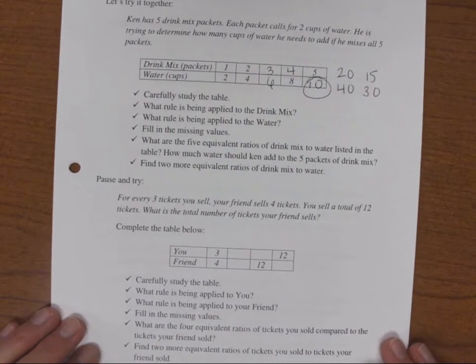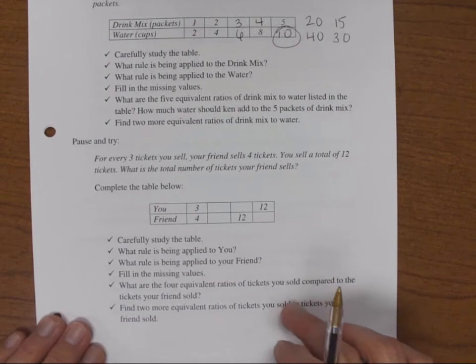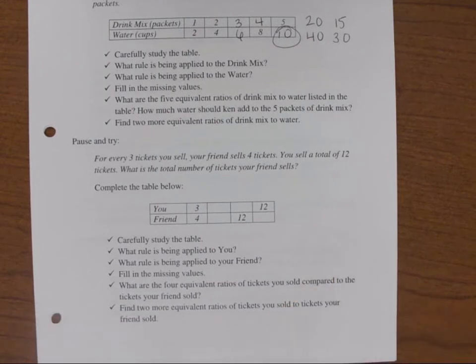Next, you're going to pause and try. Do this very last problem right here. When you're done, if you will get it checked off from me, and take 2 tickets for finishing it, and then grab the assignment.